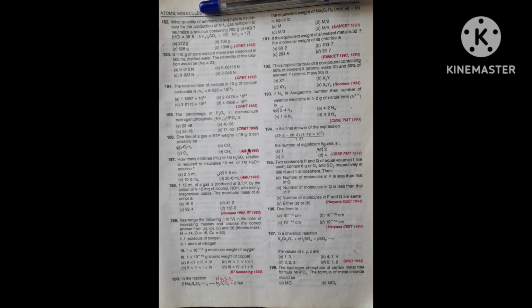X, Y are on the reactant side, then Z will obviously be on the product side. Then what is the value of X, Y, Z? You have to tell. Here I am telling you what the product will be. Actually the question is very tricky. You have to write the product.